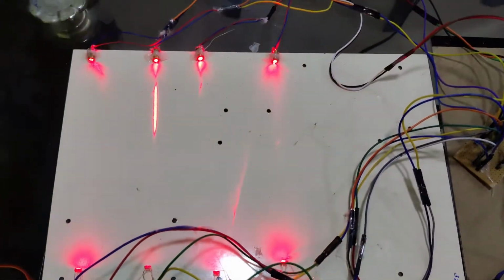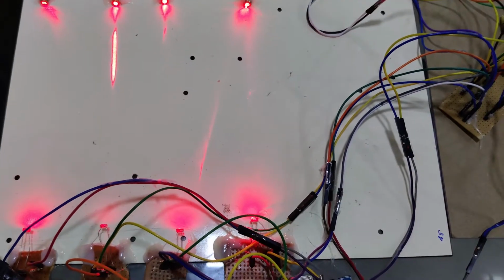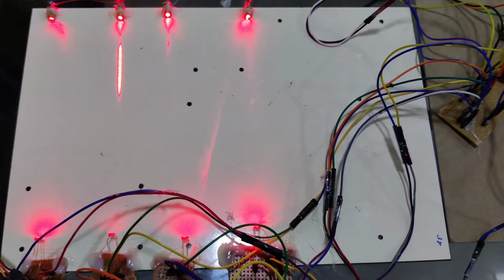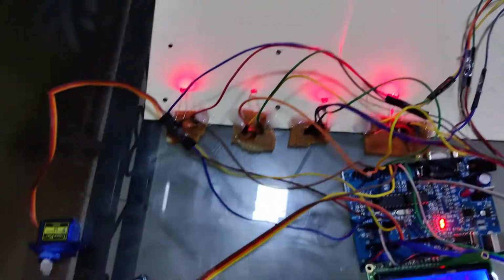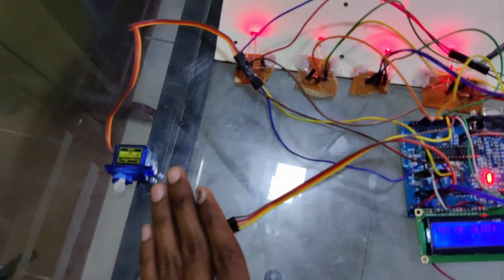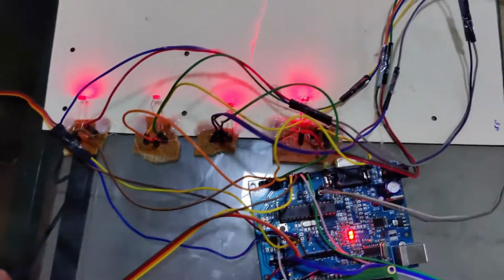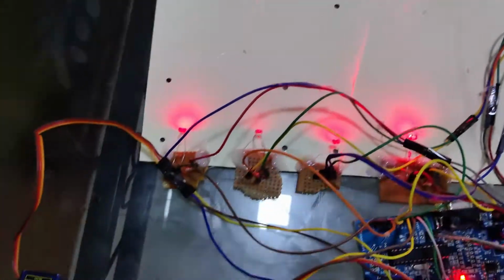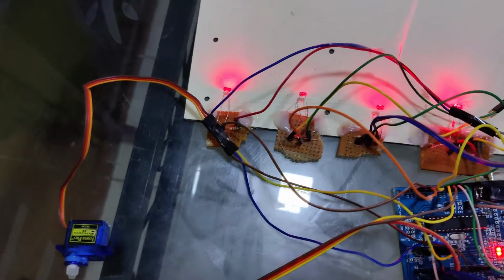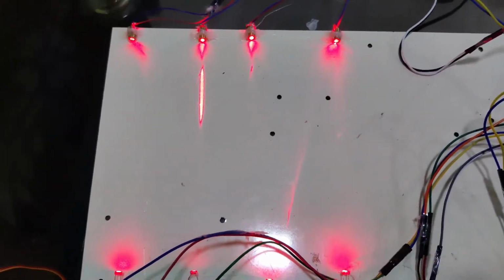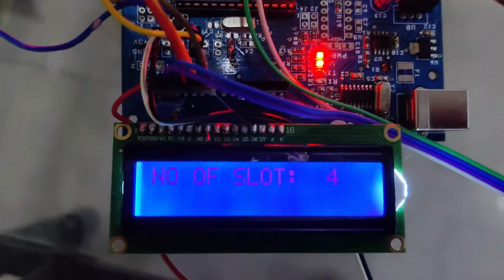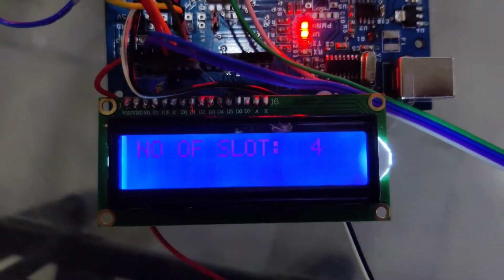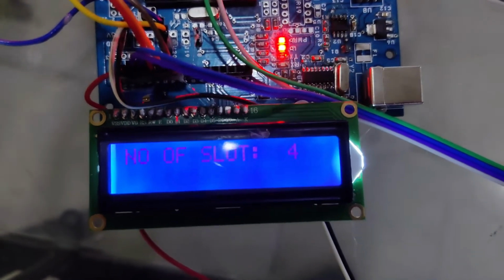So whenever a person enters the room, this one is the entry servo motor. If the person entered, the gate opened, and after that the gate closed, but the person is not seated in the room, then the slot will be shown as 4 slots available, but the person has not followed the social distance. This message will be shown here: social distance not followed.